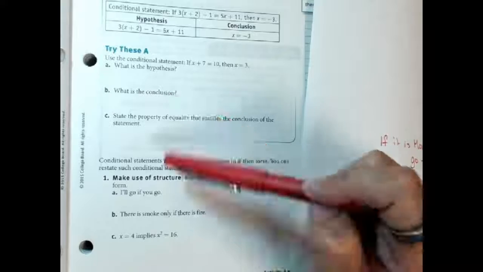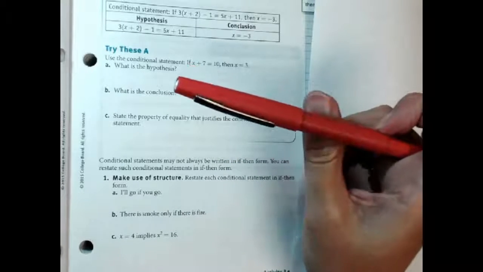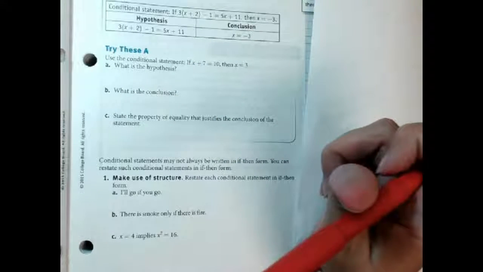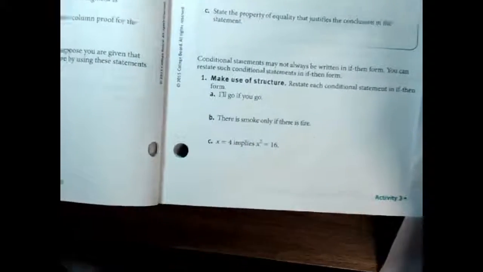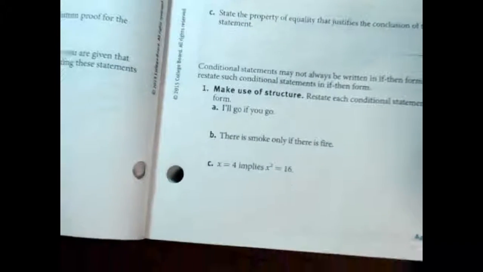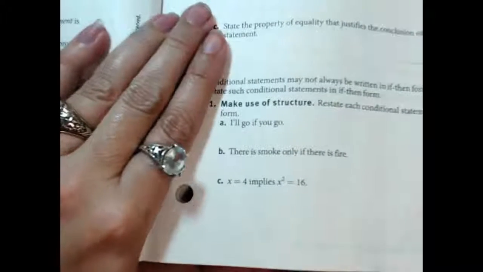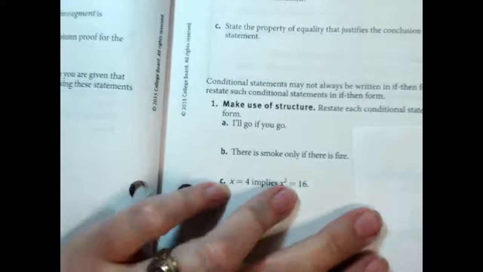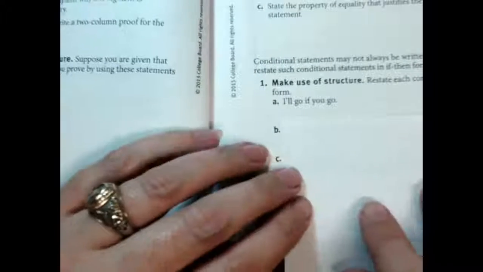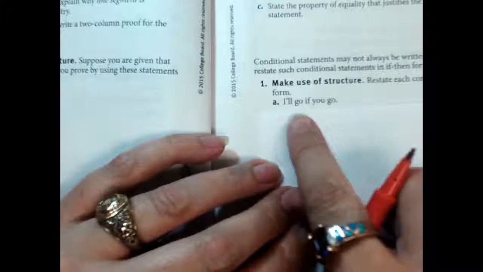That's the conclusion. Then we looked at the bottom of the page here at these other ones that are not math ones. The first two are not math ones. I'll go if you go. And they want us to write it in an if-then form. Well, the first one, sometimes we have to rearrange it.